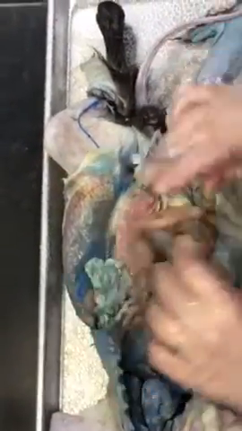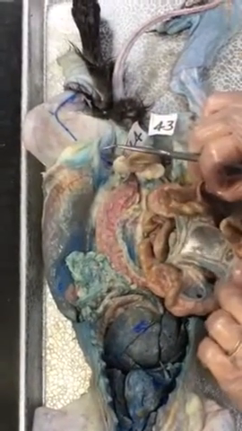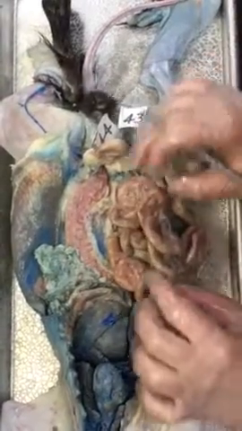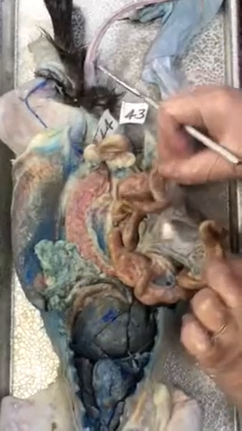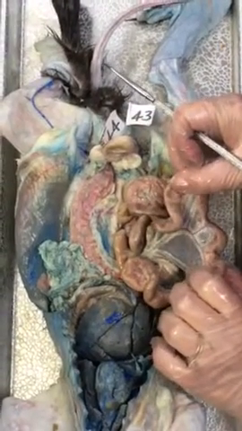Now as far as the mesentery, we left the mesentery off. The mesentery is this stuff that holds the small intestines in its place. You see how it snaps back? And it also provides a pathway for the arteries, veins, and lymphatic vessels.